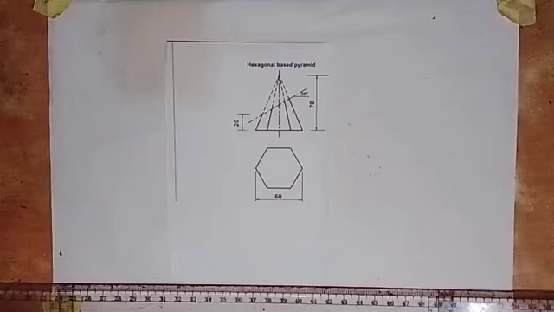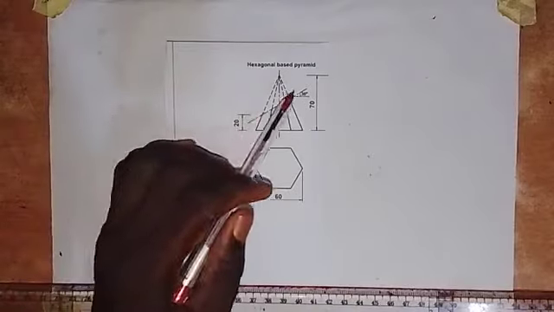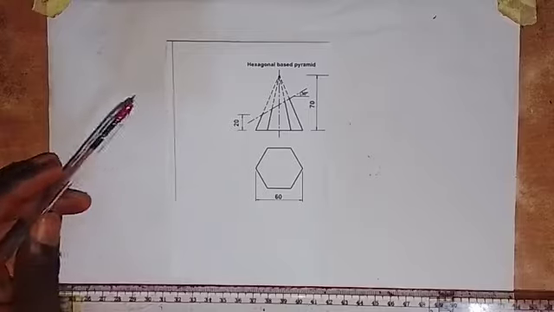Here we are still working on the construction of the complete plan, the true shape and the end elevation of a truncated solid. As we have looked at some solids in the past, here we now have a hexagonal base pyramid.